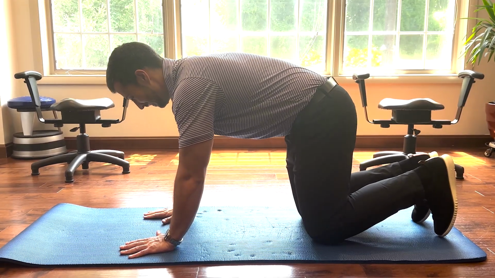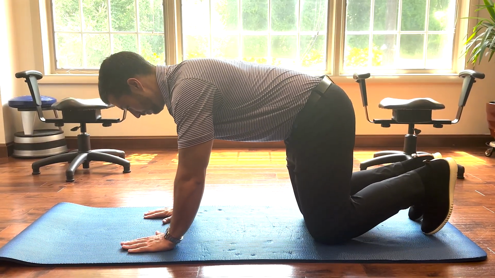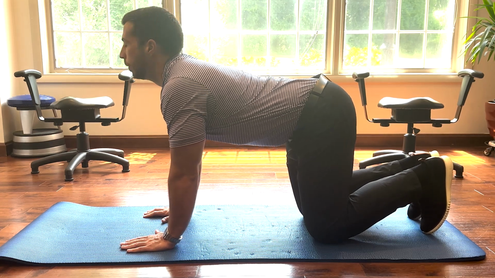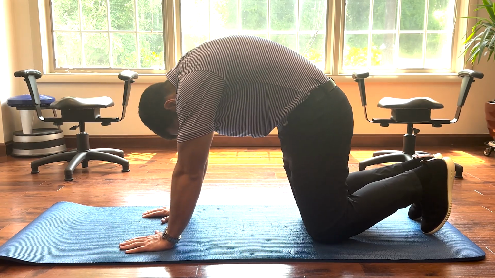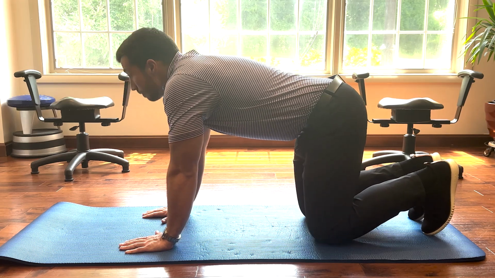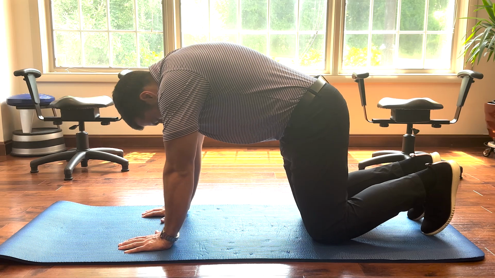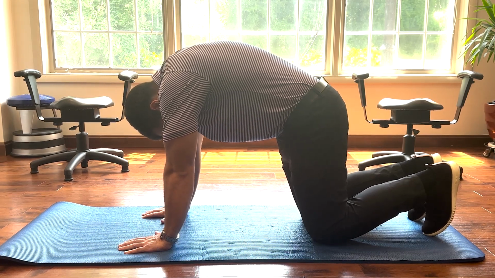To do the cat-cow stretch, start on your hands and knees with your wrists directly under your shoulders, knees under your hips. Begin with the cow position. Inhale, arch your back, lift your head and tailbone towards the ceiling. Then move to the cat position. Exhale, round your back, tuck your chin towards your chest and your pelvis to the floor.